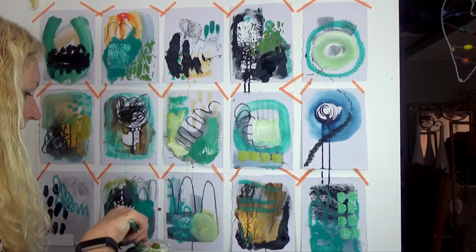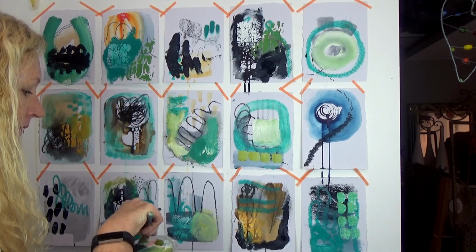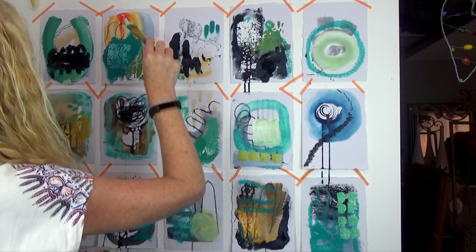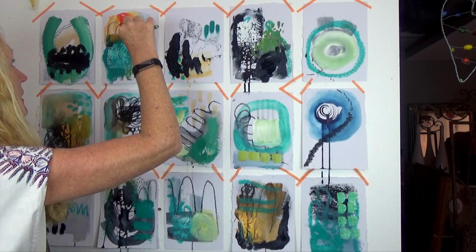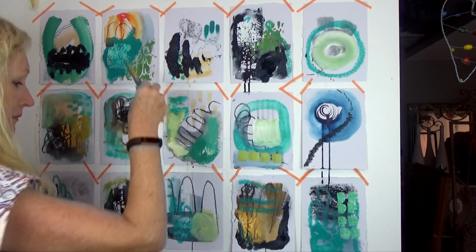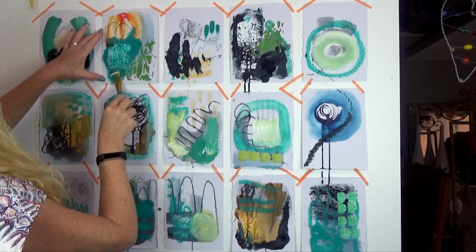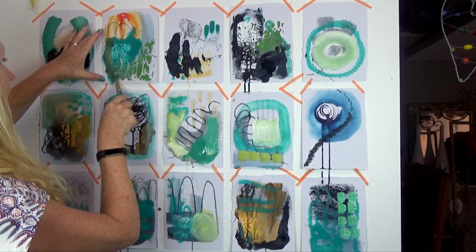Adding a little bit of the midnight blue so we get some greys happening. Grey can be a beautiful unifying element of a piece. It's a beautiful grey-green happening there.